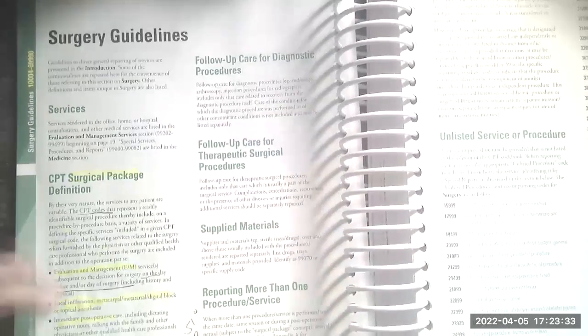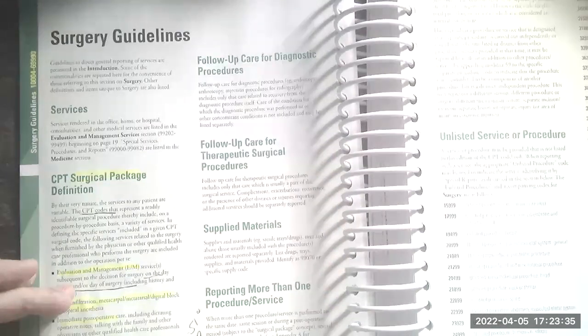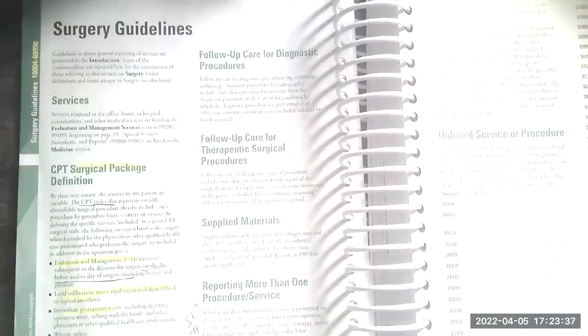Yes, I think the modifier issues are important as well. I'm going to post the separate resources about it. But the main things I want you to take away from this video are what the surgical package means and what follow-up care entails. Okay, if you have questions about this, please let me know.